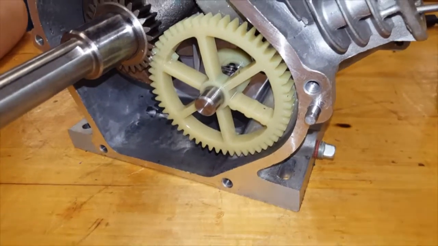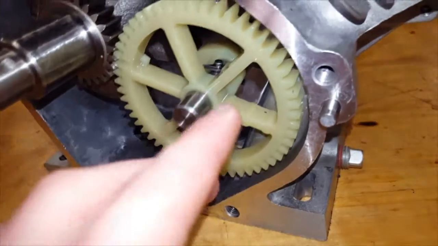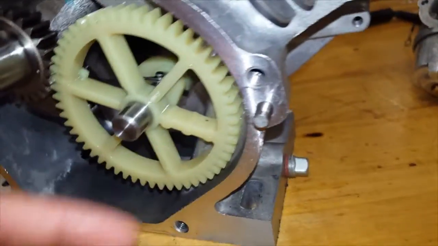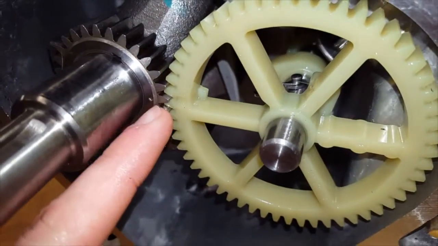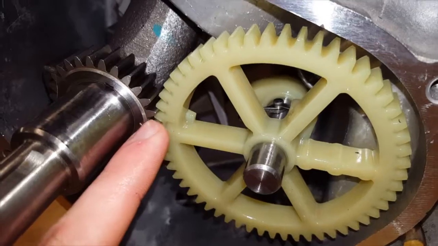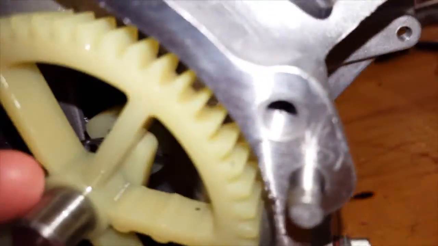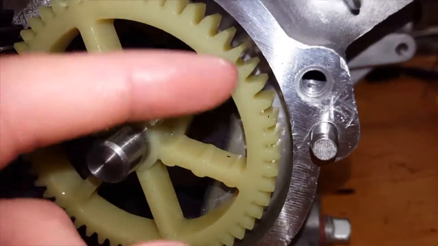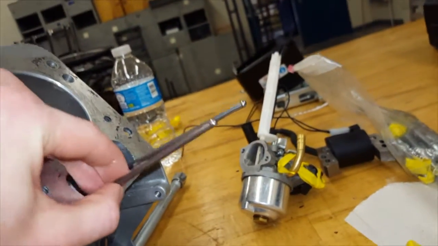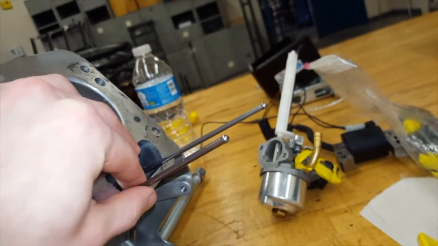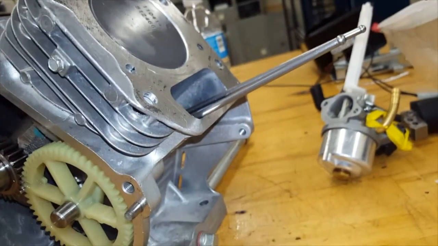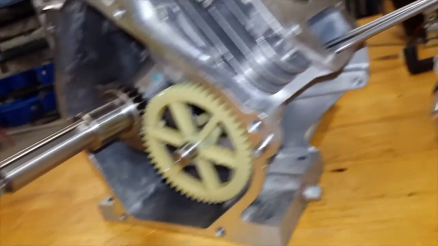Here we've got the timing done for the valve openings. You can see here the notches line up with each other, and so when this turns, it moves the camshaft, which then pushes the rods up and down, which opens and closes the valves to let fuel and air in and exhaust out.